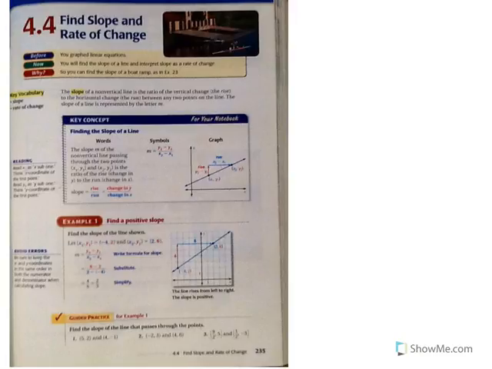Find slope and rate of change. If you're following along in your textbook, this is on page 235. It starts there, and what slope is, it says right here: the slope of a non-vertical line is the ratio of the vertical change, the rise, to the horizontal change, the run. And that's kind of what that means.